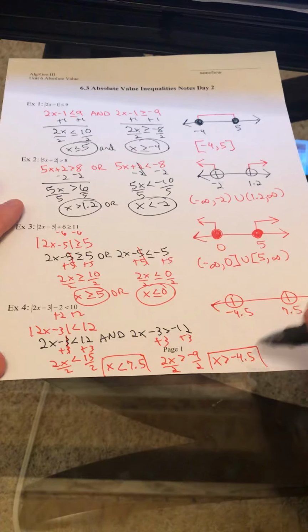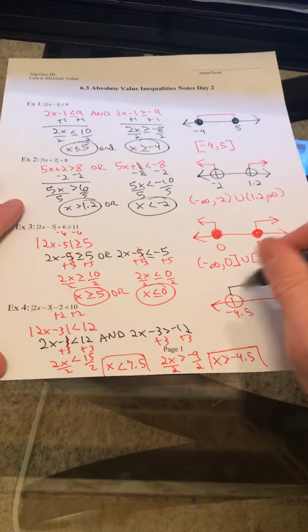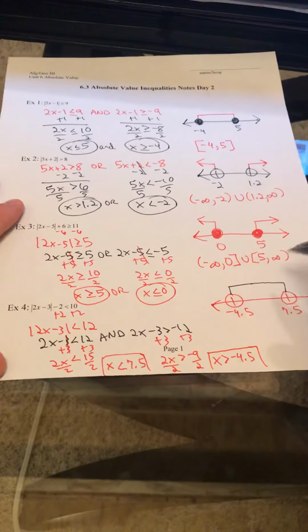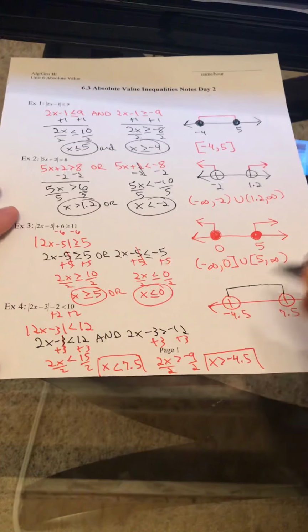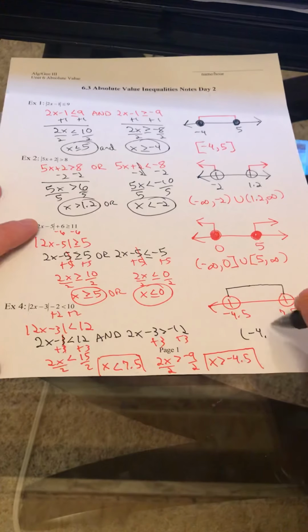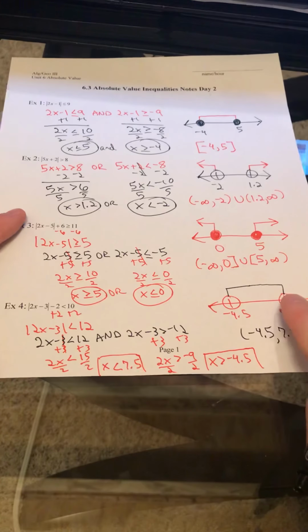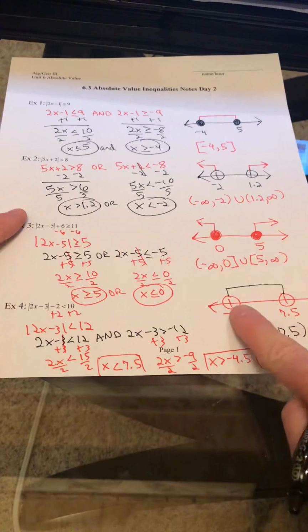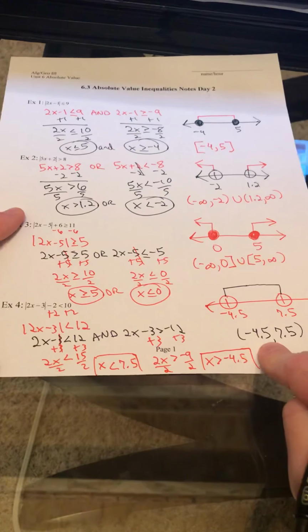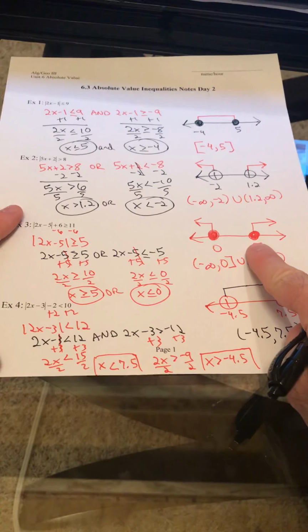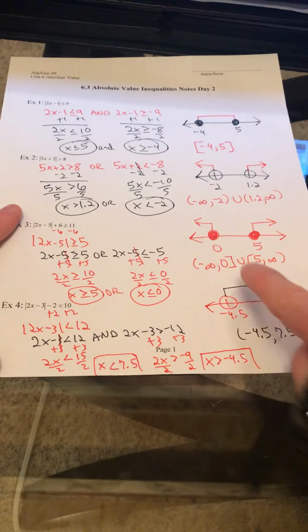The greater than negative 4.5 points right, less than 7.5 points left, and we will connect those. And then our interval, negative 4.5 stops at 7.5. If you notice, when the dots connect, you just have a single interval. When the arrows are pointing opposite, you do have the two separate intervals.